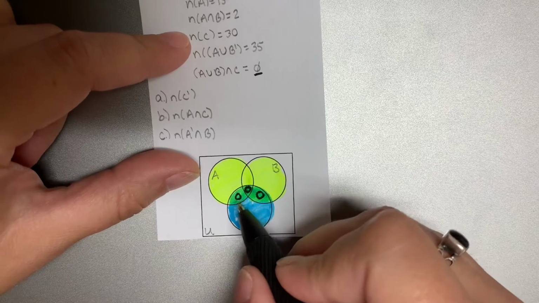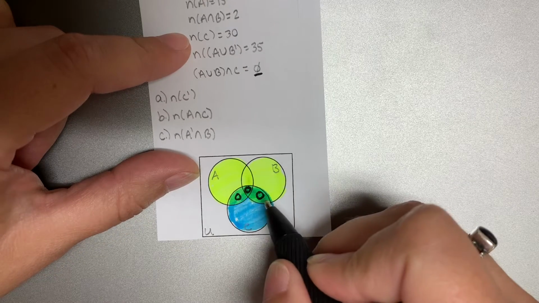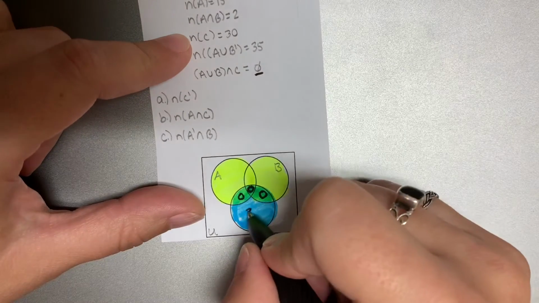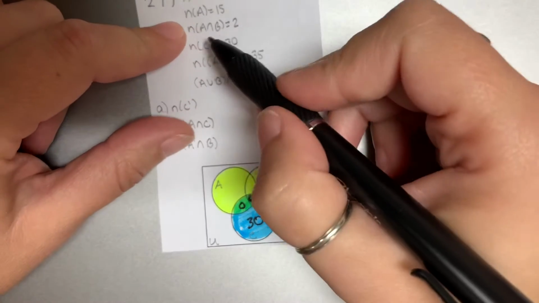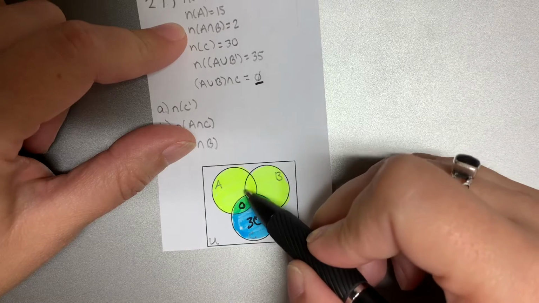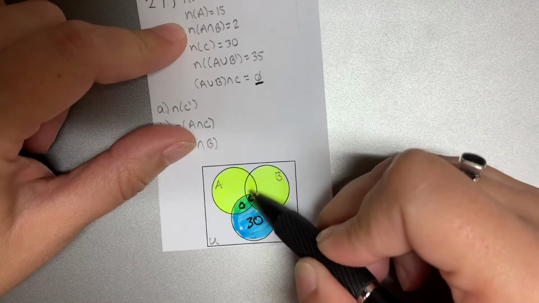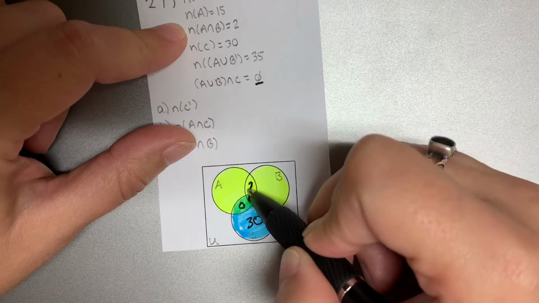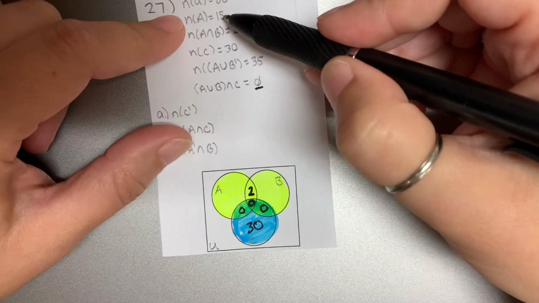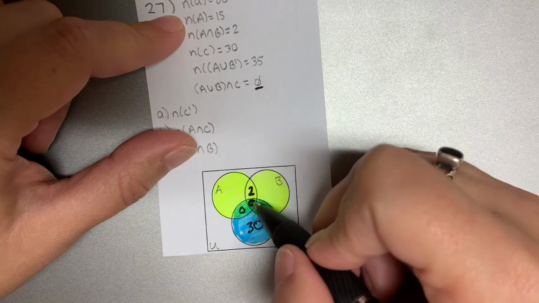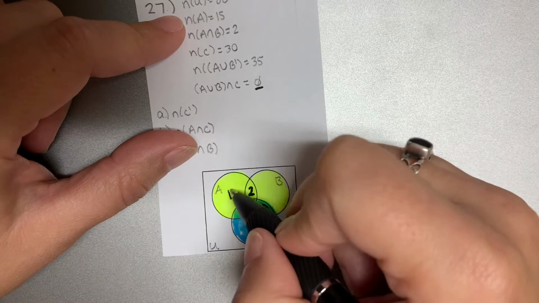Well, if you look here, C, I already know that those are all 0, which makes the rest of it 30. So I can use that one. The intersection of A and B, that's this piece right here, is 2. Well, I already know that this one is 0, so that makes this 2. And then A is 15. Well, if this whole thing is 15, take 2 away, that makes this 13.